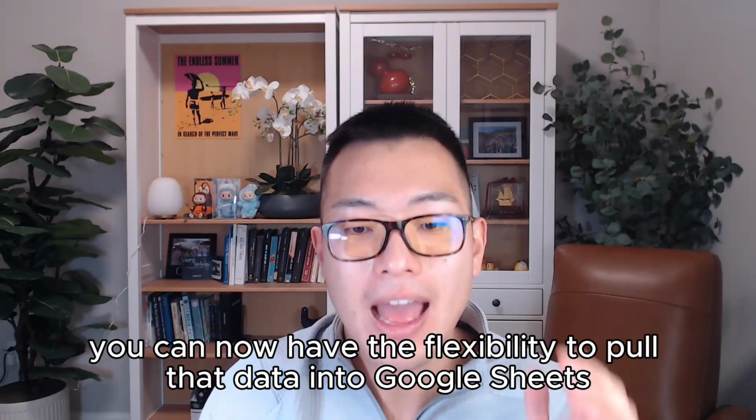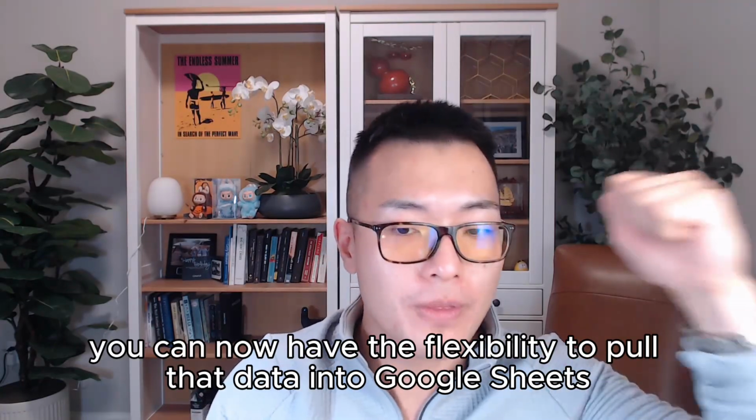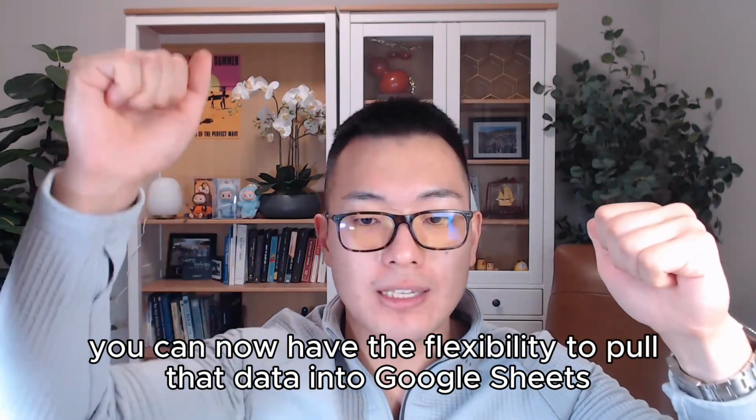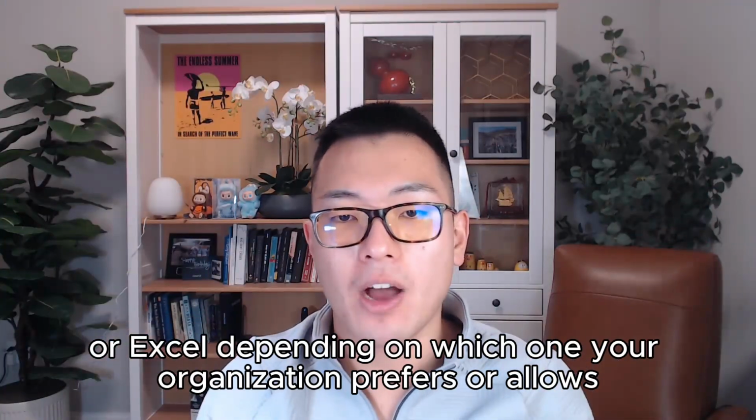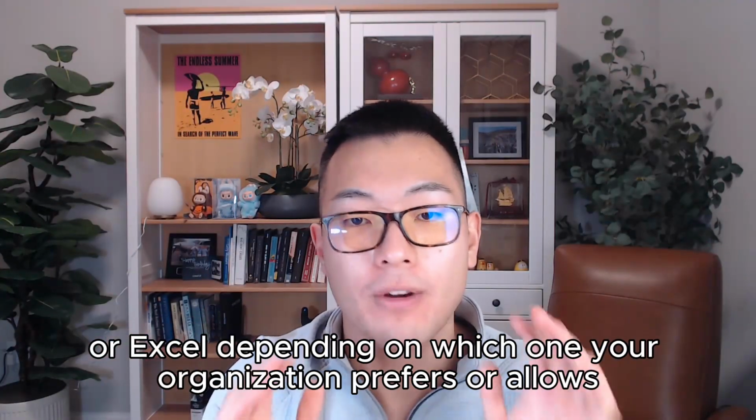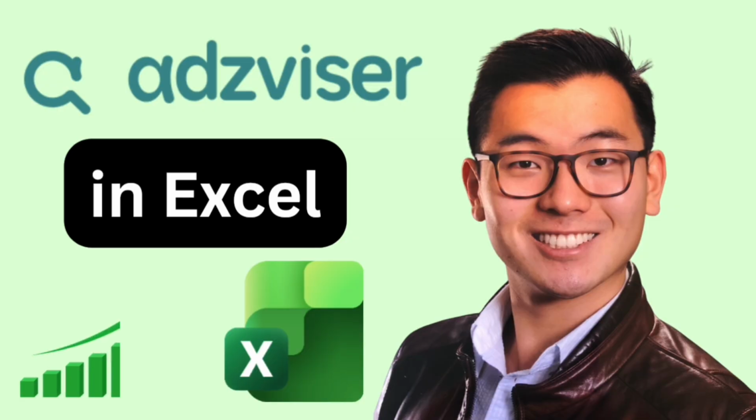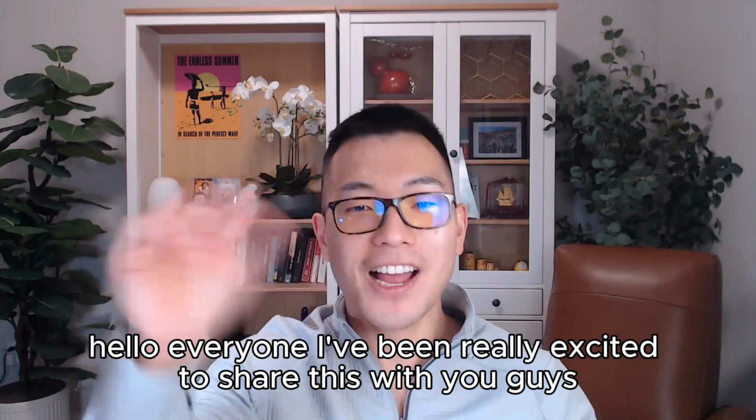You can now have the flexibility to pull that data into Google Sheets or Excel, depending on which one your organization prefers or allows.